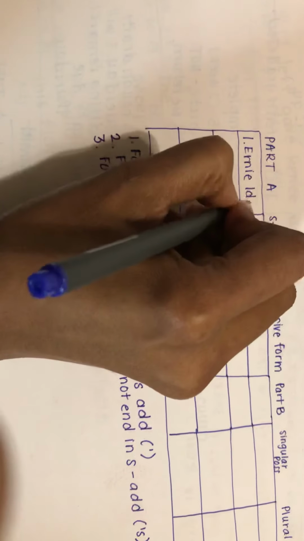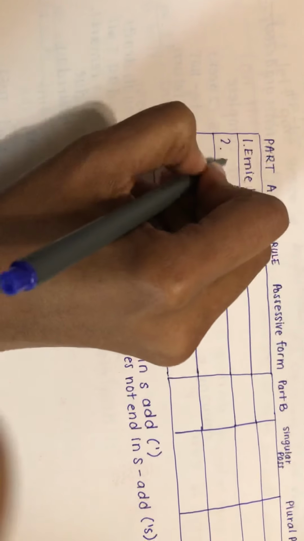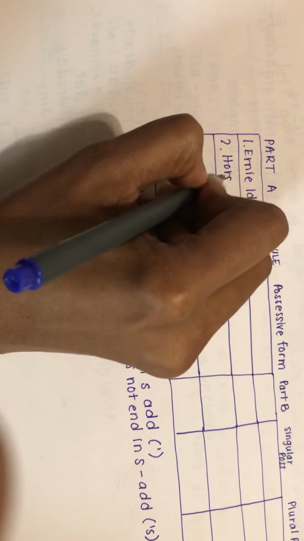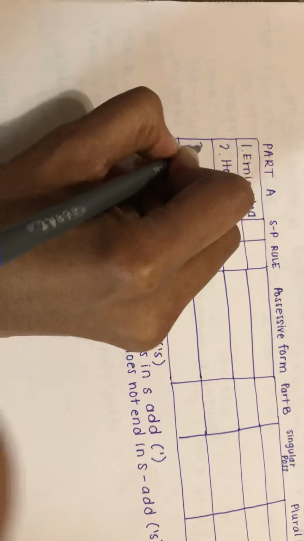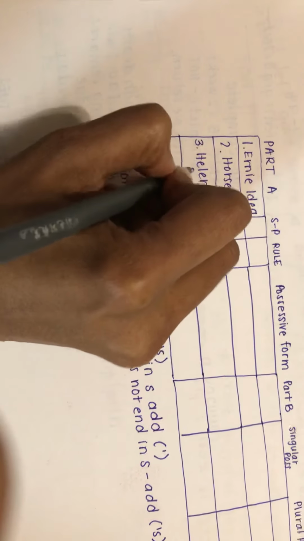Ernie idea, and I should have had this done already. Number 2 is horse mane. Number 3 is Helen slipper. And number 4 is frog skin. Okay, so Ernie, is it one Ernie or is it 2?